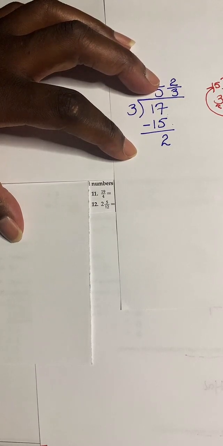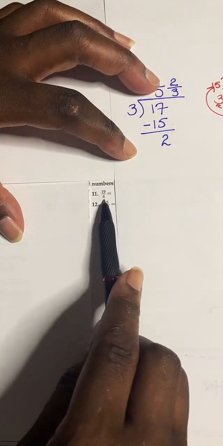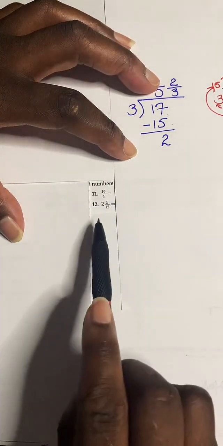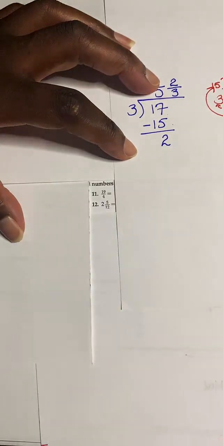Okay, are you converting the improper fraction to a mixed number? Yes, that's what we're doing. Improper fraction to a mixed number. And then make the mixed number into an improper fraction.